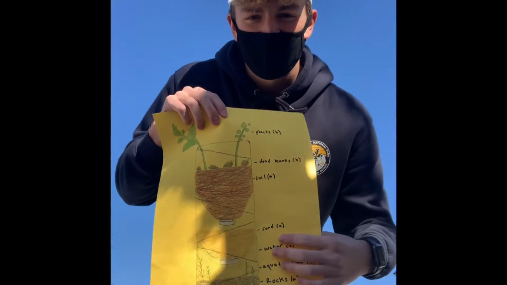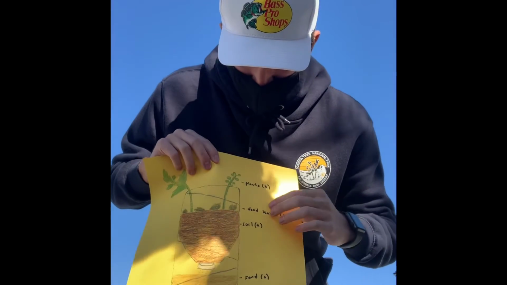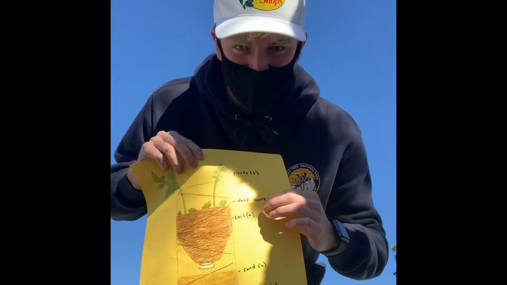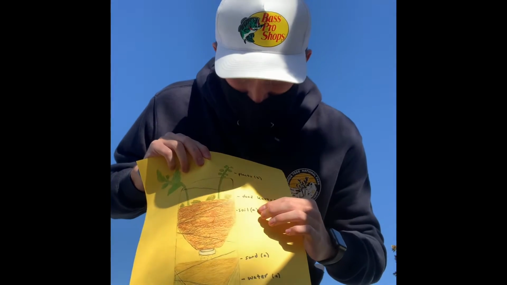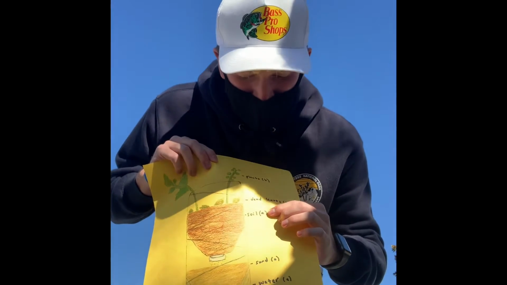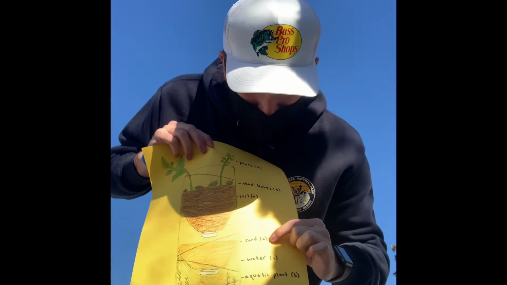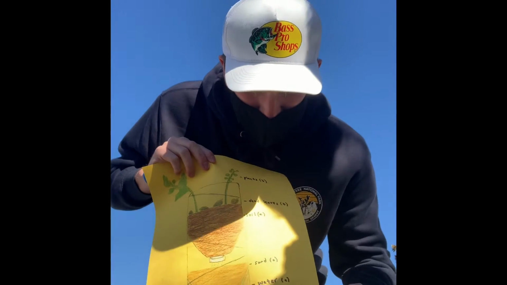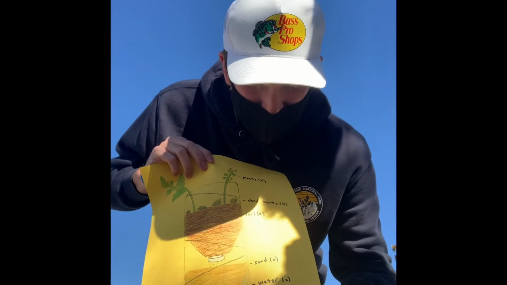All right, this is our diagram. We have our plants right here, a biotic factor. We have our dead leaves, which is technically a biotic factor. We have our soil, which is abiotic. We have our sand, which is abiotic. We have our water, which is abiotic. We have our aquatic plants, which are biotic, and our rocks are abiotic.